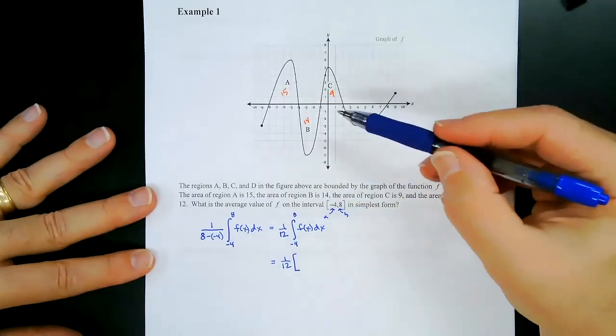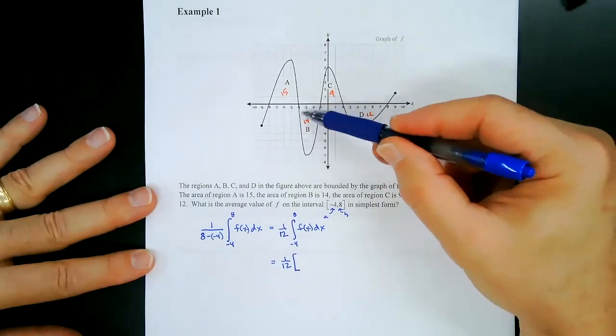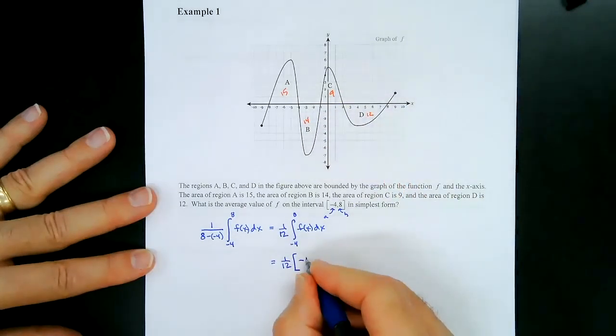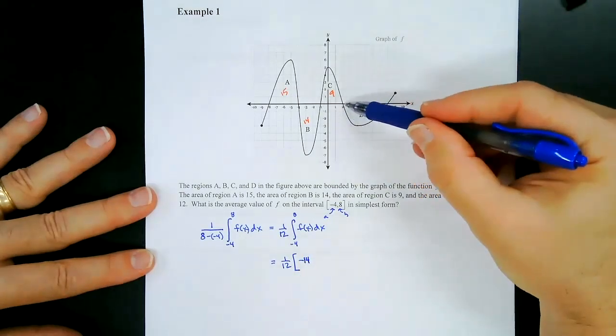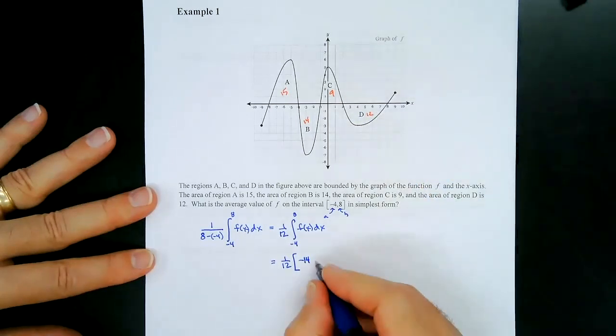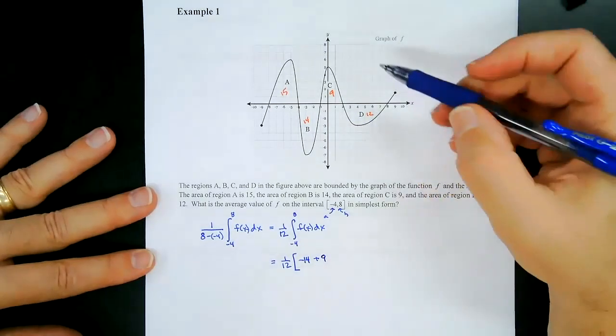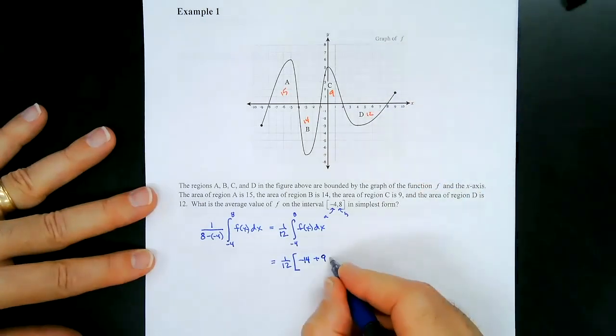Because this region is below the x-axis, when I go to integrate, this is going to be a negative value, so it's going to be -14. Then we're going to go to the next region, which would be the integral from -1 to 2, and that would be +9. Then we want to go from 2 to 8, and because it's below, that's going to be -12, so I'm going to write -12.